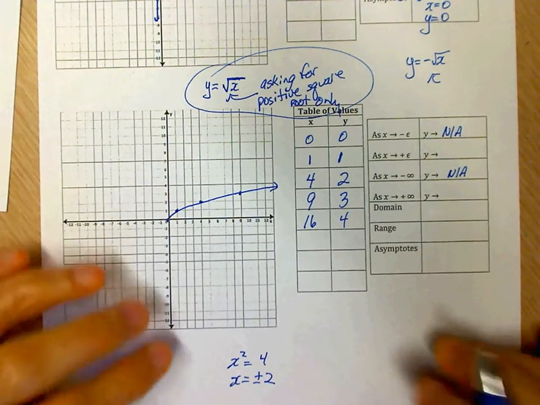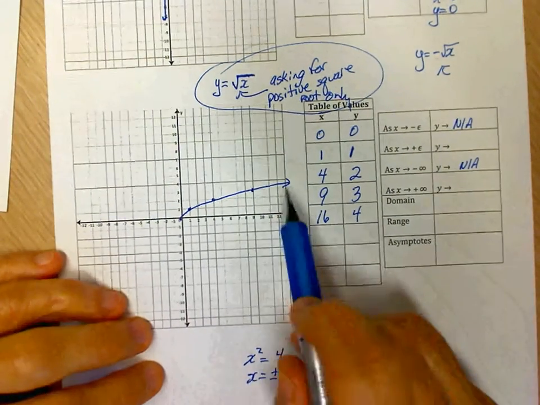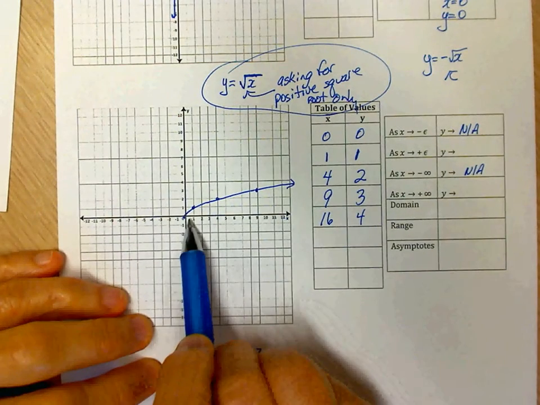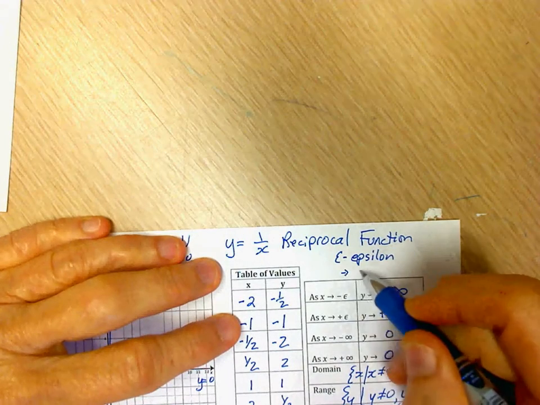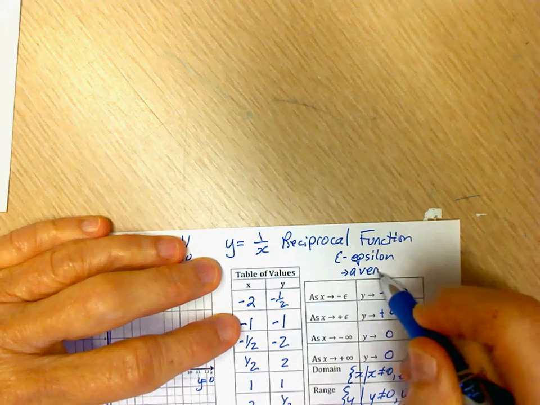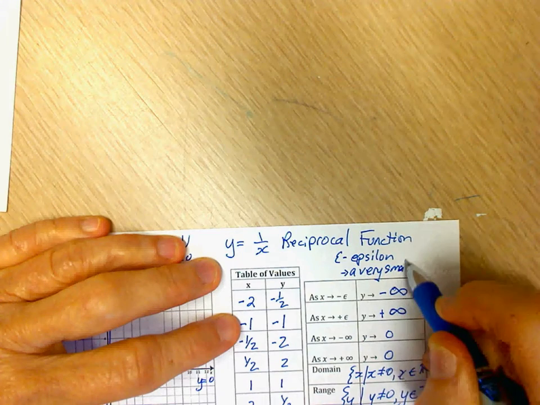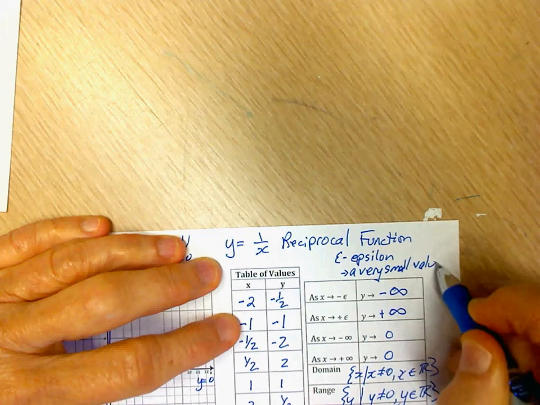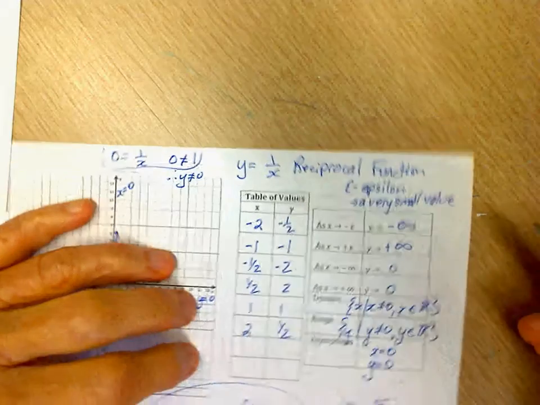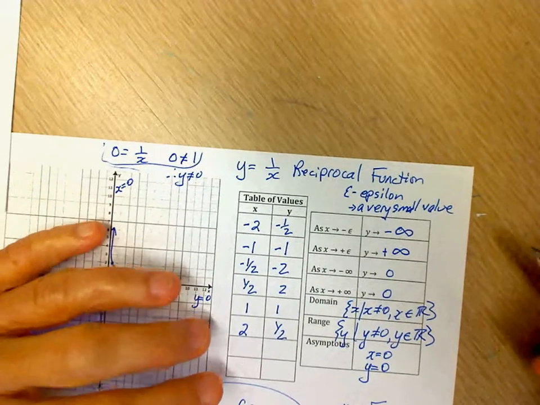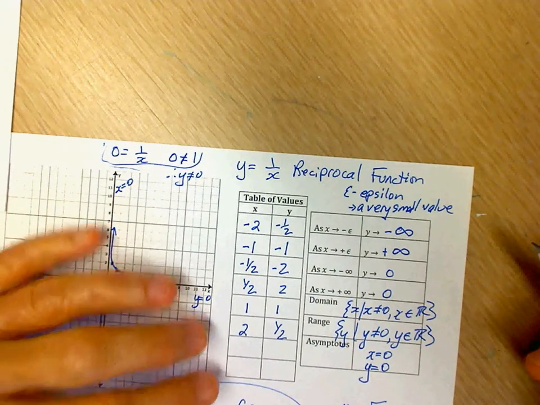So as x approaches a very small positive value, right? Let me just write that up here, is a very small value. It's like 0.000000000000001. It's something like that, right? Very, very small.